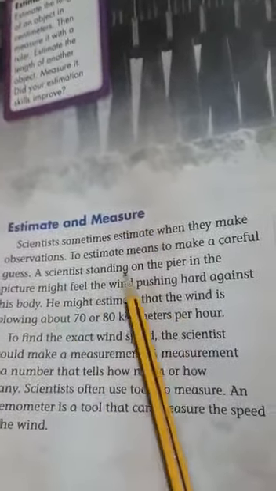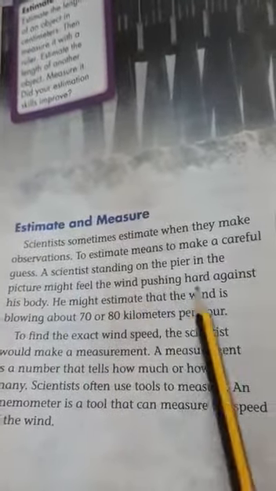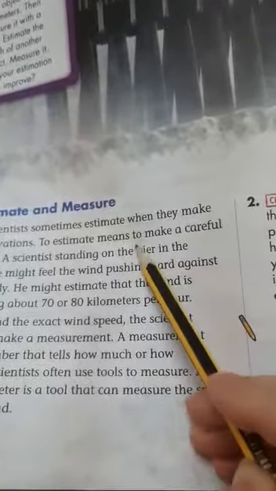A scientist standing on the pier in the picture might feel the wind pushing hard against his body. What's the meaning of pier? Remember this word in our English vocabulary? This is the pier. This is a place to walk by the beach.